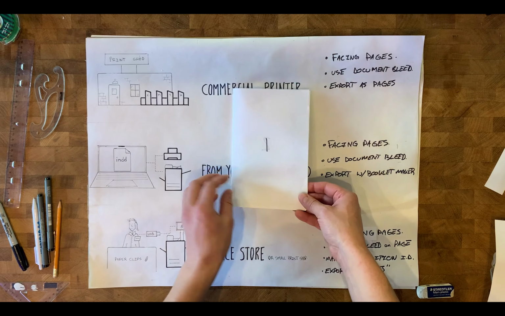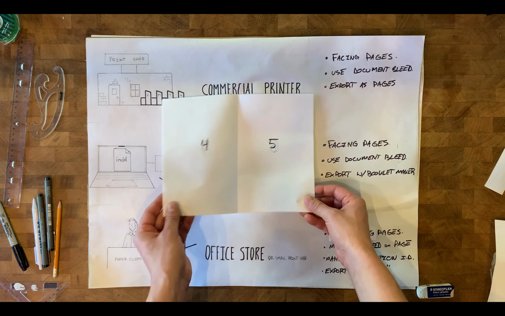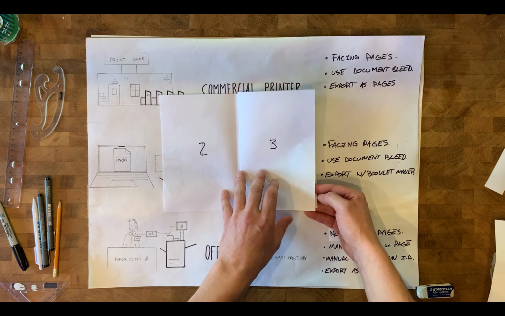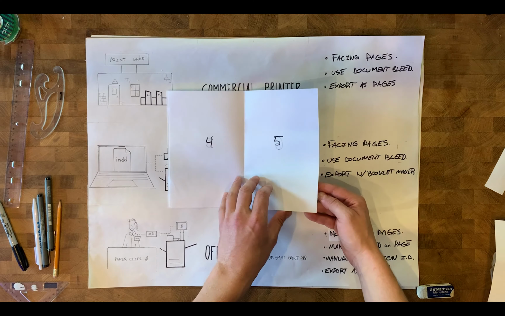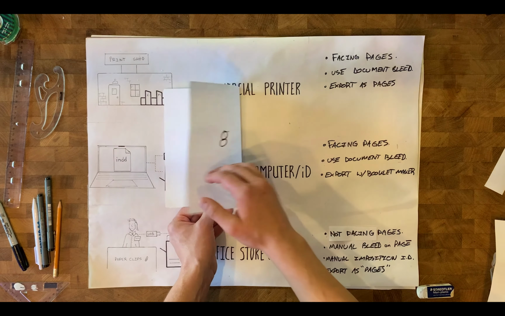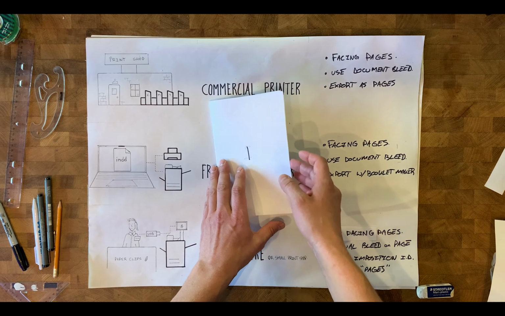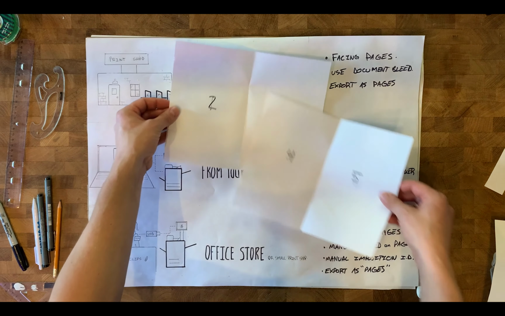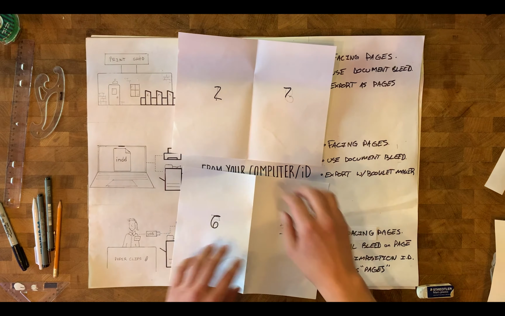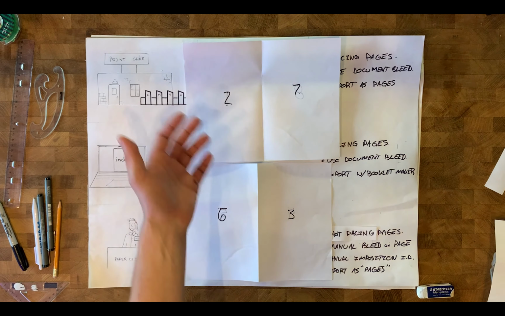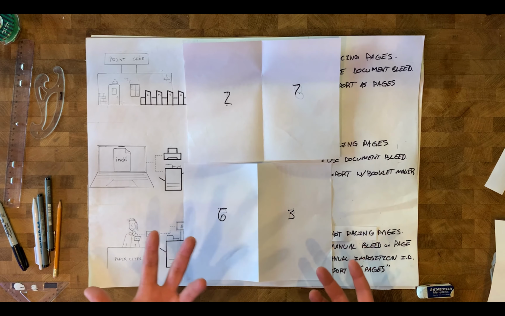So look, here's a booklet: page 1, page 2, page 3, page 4, page 5, page 6, page 7, page 8. So the page numbers are in order. But if we look at the sheets, you can see that the sequence of the page numbers on the sheets may be different than what you expect, right?